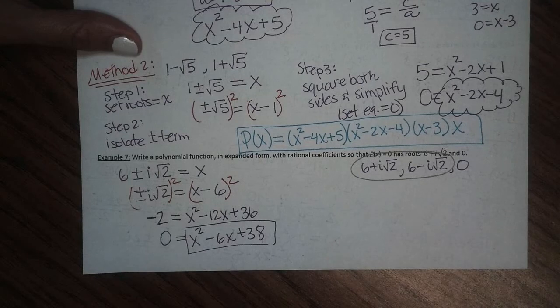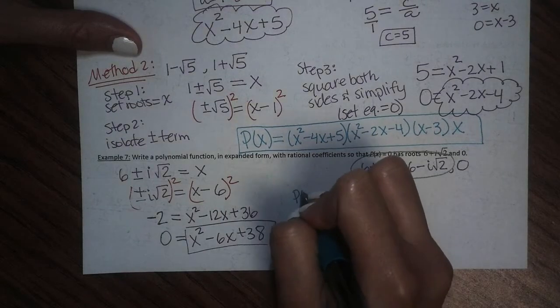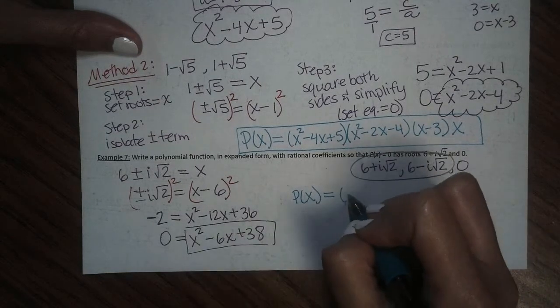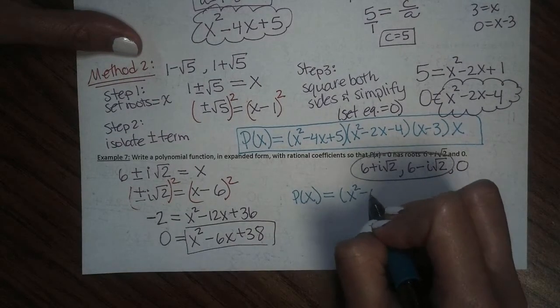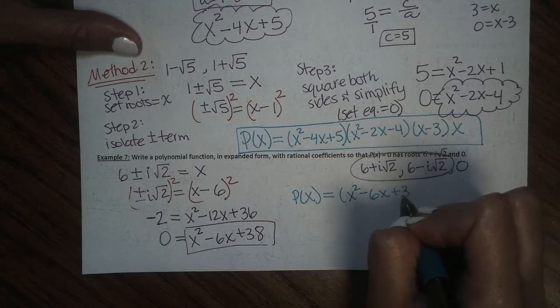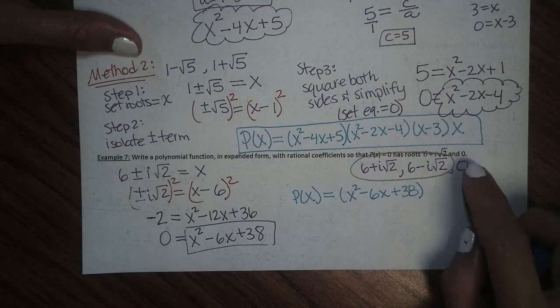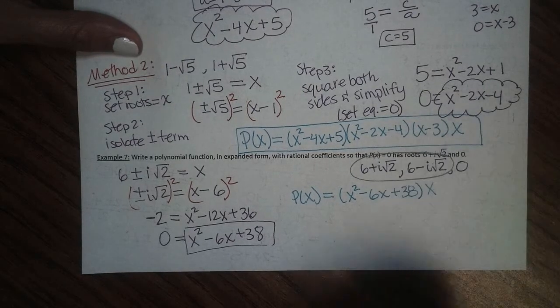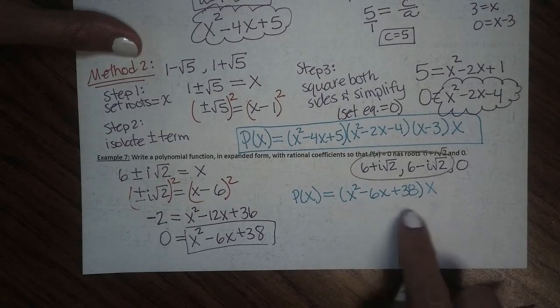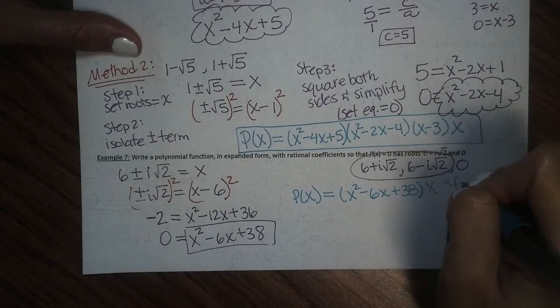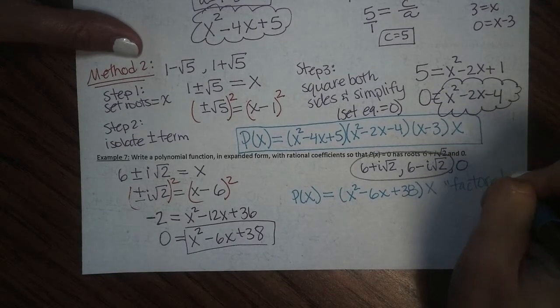So then for your answer, your entire polynomial will be the quadratic that we just found, x squared minus 12x plus 38. And then don't forget there was an extra 0 as a root, so that means that x was a factor. So again, this is called factored form, which is what we did on example 6.